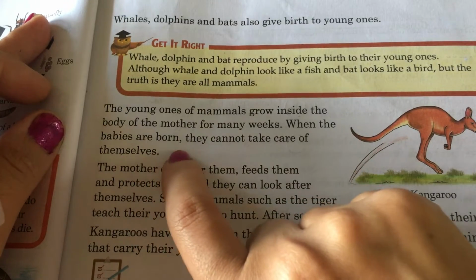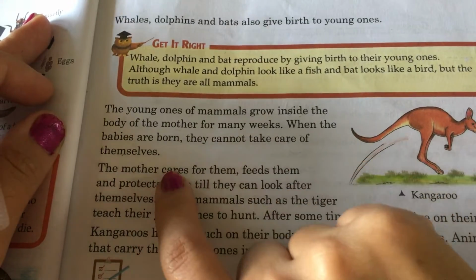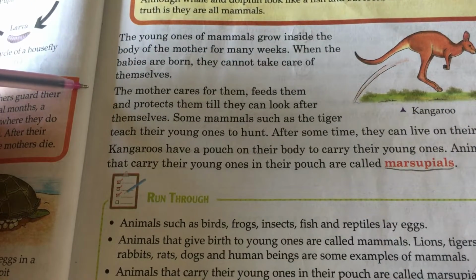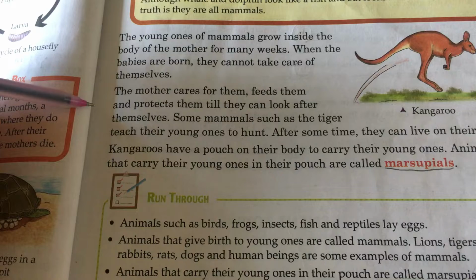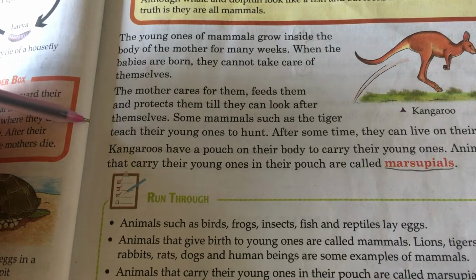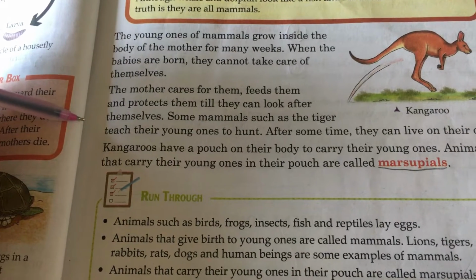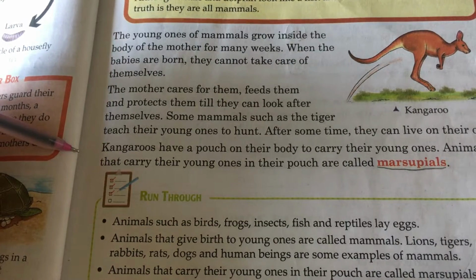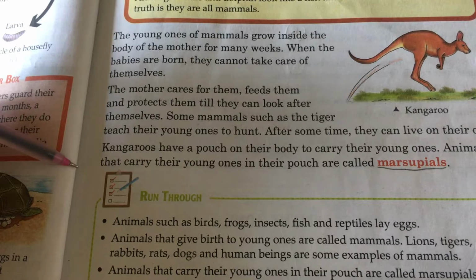When the babies are born, they cannot take care of themselves. The mother cares for them, feeds them, and protects them till they can look after themselves. Some mammals, such as the tiger, teach their young ones to hunt. After some time, they can live on their own. Kangaroos have a pouch on their body to carry their young ones. Animals that carry their young ones in their pouch are called marsupials.